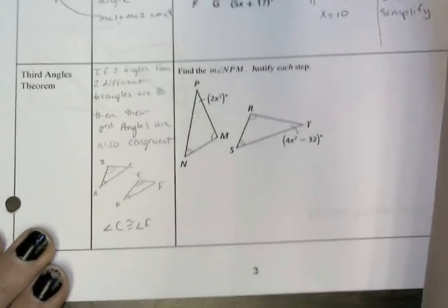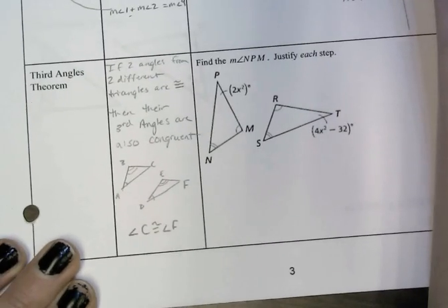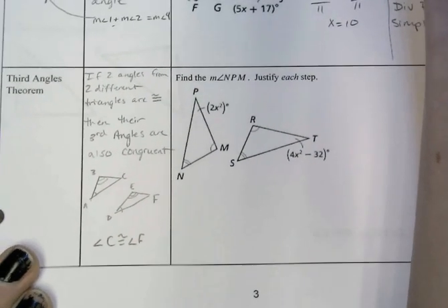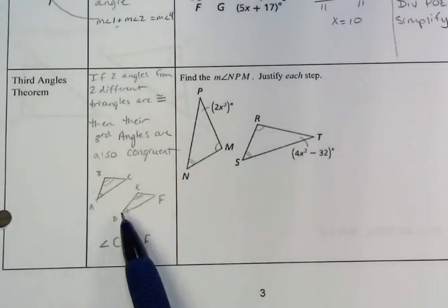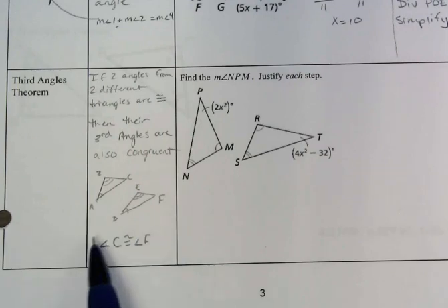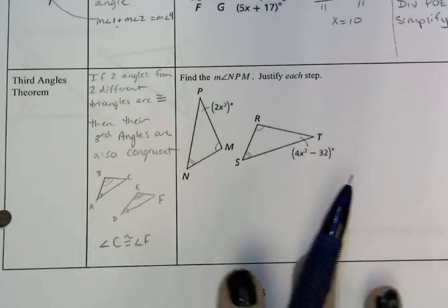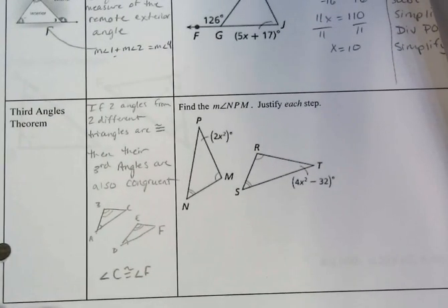Okay, last theorem from this chapter is the third angles theorem. The third angles theorem deals with two different triangles. If I have two triangles and I already know two of the angles are congruent, so in my picture A is congruent to D and B is congruent to E, I can automatically say that the third pair of angles, so C and F, are also congruent. So in this problem, we're going to use that information.